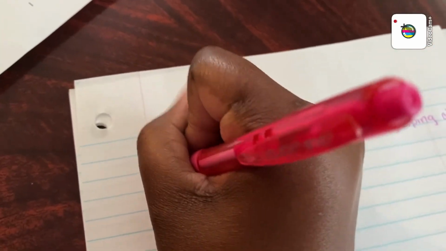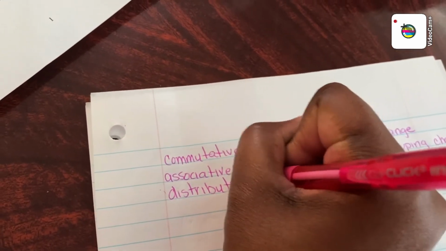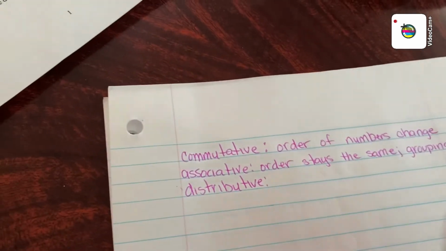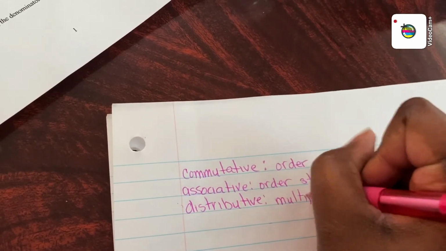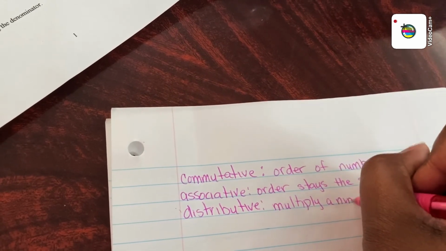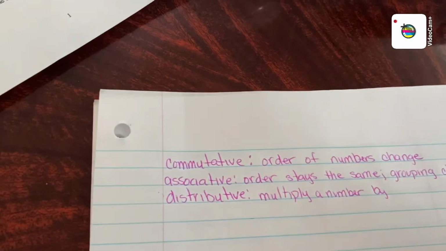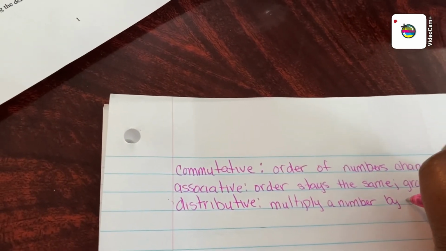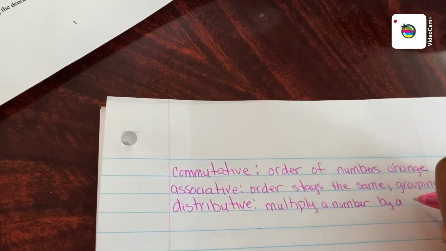And the last one is distributive property. You guys use this one a lot, and that's when we're multiplying a number by a sum or a difference.